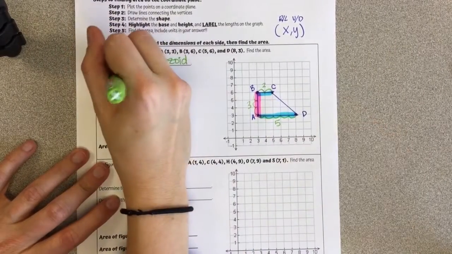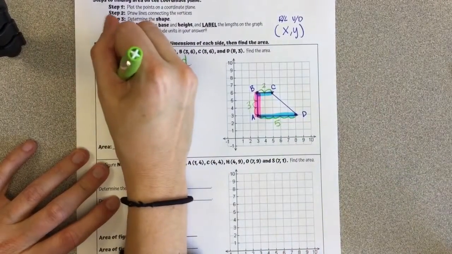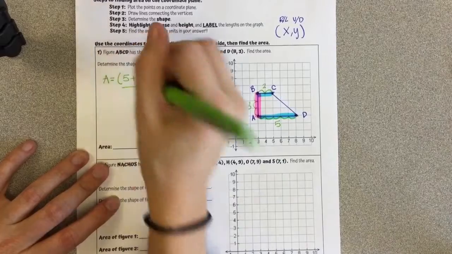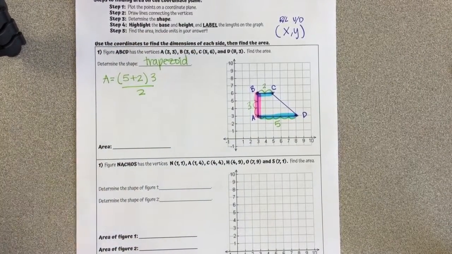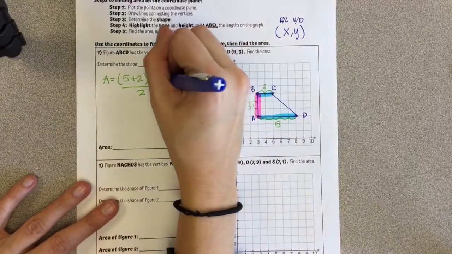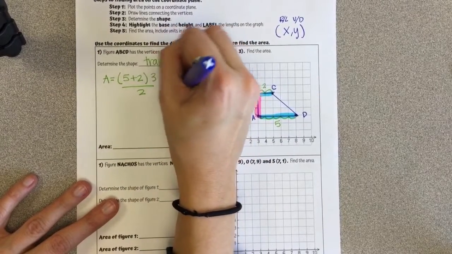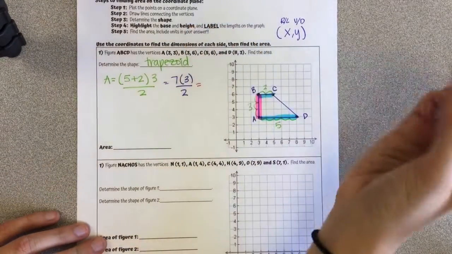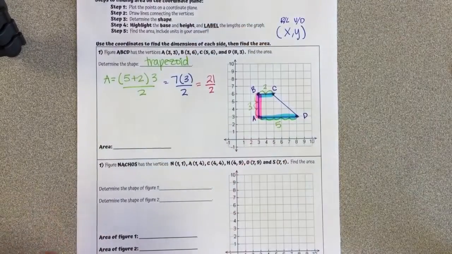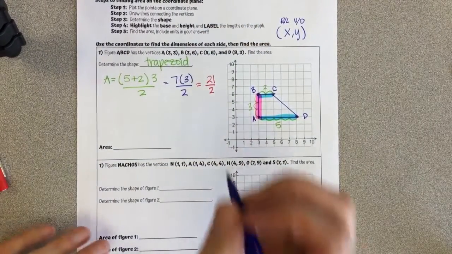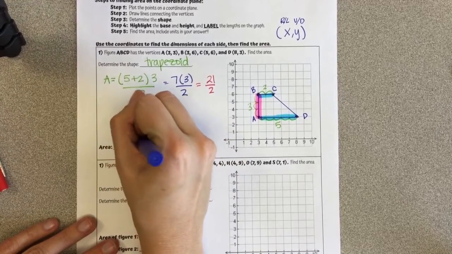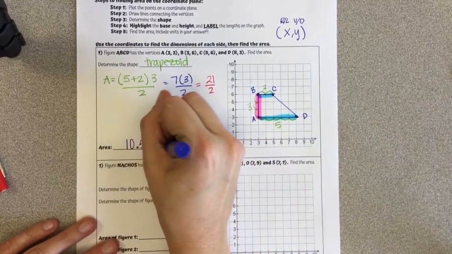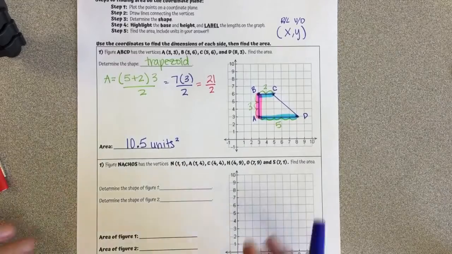The area equals base 1 plus base 2, so 5 plus 2, times our perpendicular height of 3 divided by 2. Well, 5 plus 2 is 7, so it's 7 times our perpendicular height of 3 divided by 2. 7 times 3 is 21 divided by 2 gives us an area of 10.5. Since we're not given specific units, we're just going to write units squared. We still need to include them, but we're not putting inches, centimeters, anything like that.